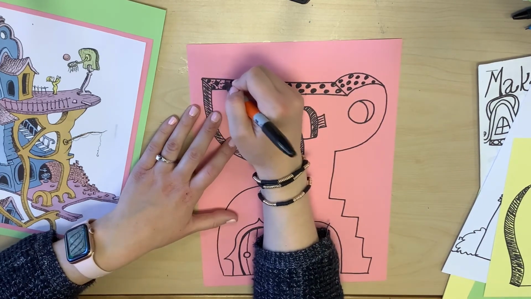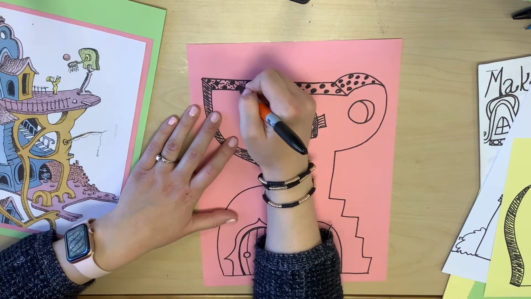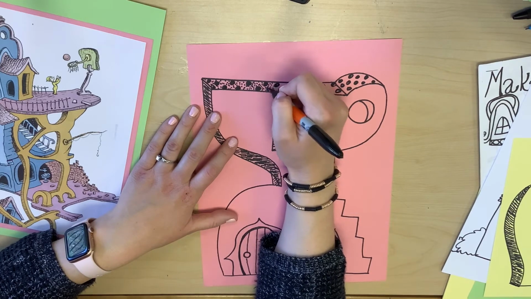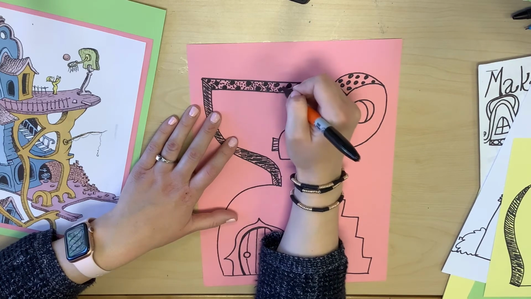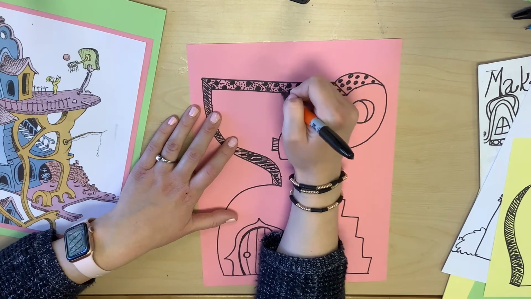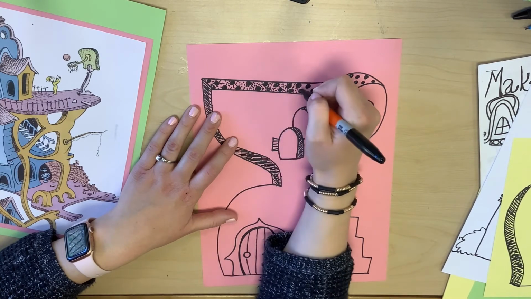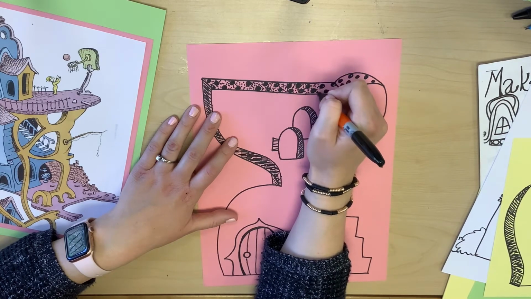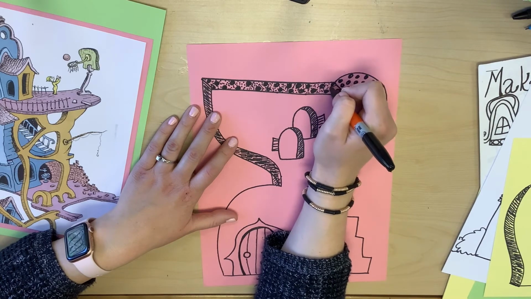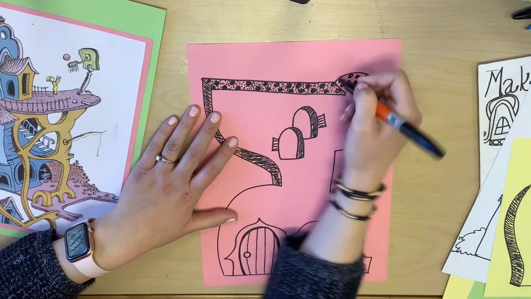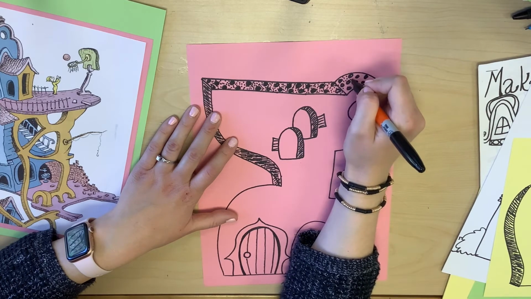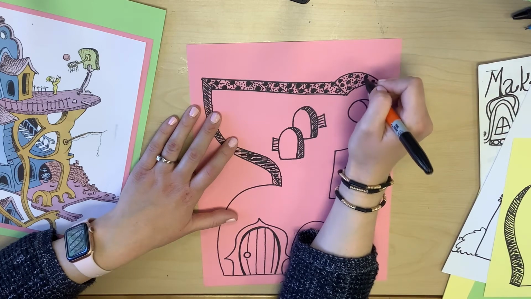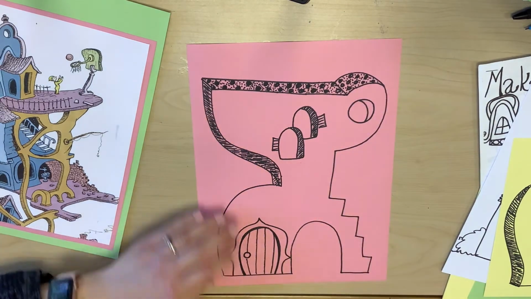This actually has a different art name. When you put dots close together like that with the intent of creating value, it's called stippling. So you can incorporate that too if you wanted to. Here we go.